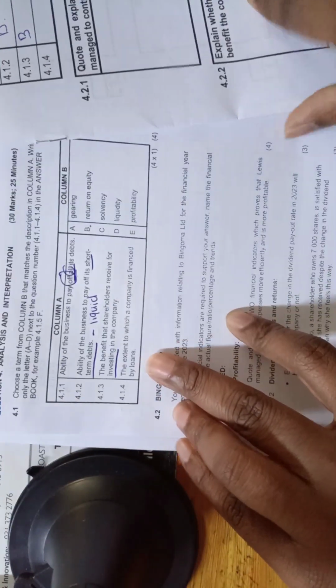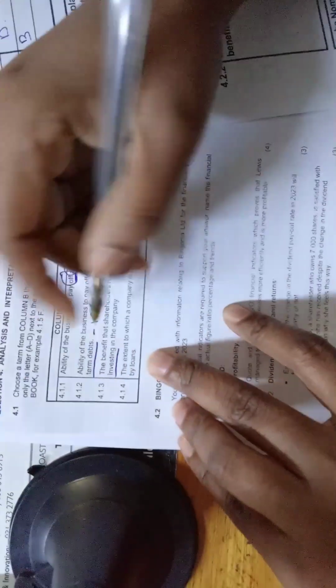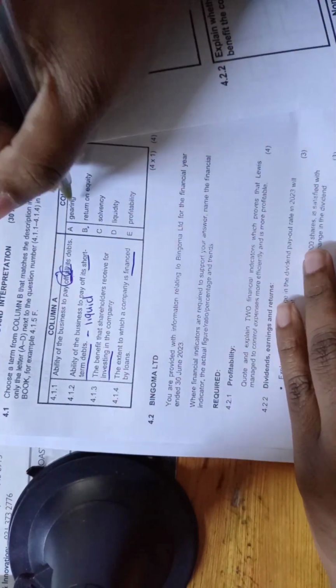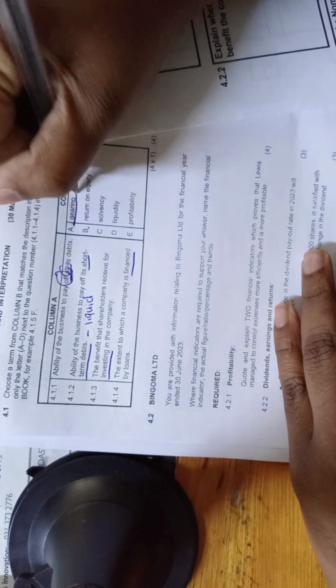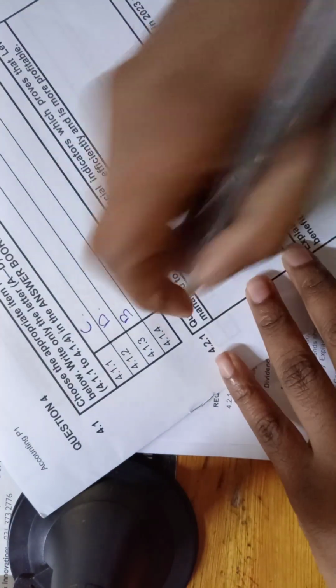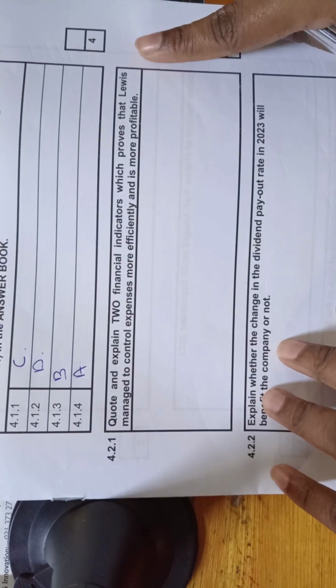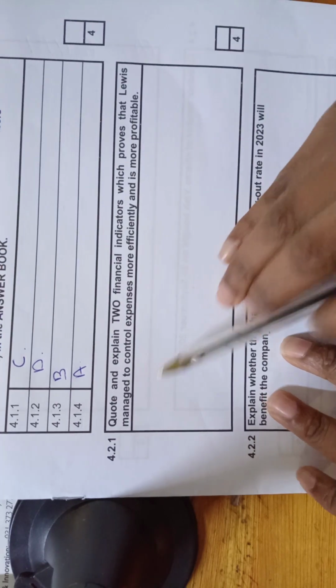And then the last one, it says the extent to which a company is financed, the famous ratio, the debt to equity ratio, which tells us whether our business is positively geared or negatively geared, how much are we financed more by equity or are we financed more by debt, right? And we refer to gearing. So that's A. And this is 4 marks, and you could have easily gotten that 4 marks, okay?